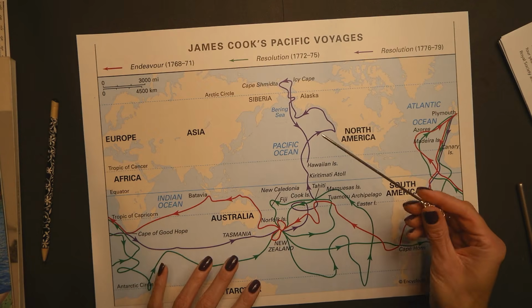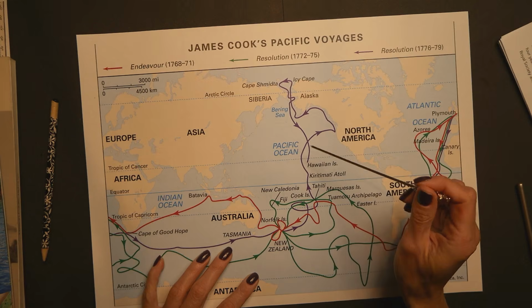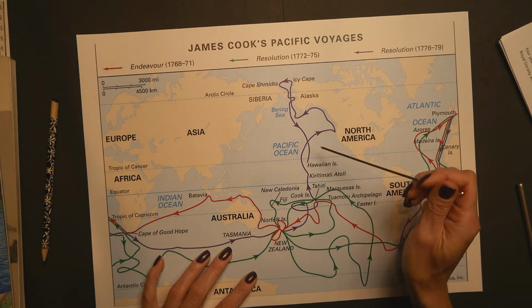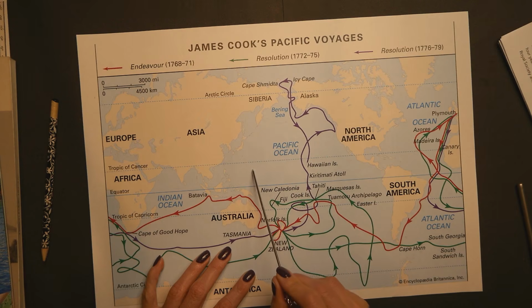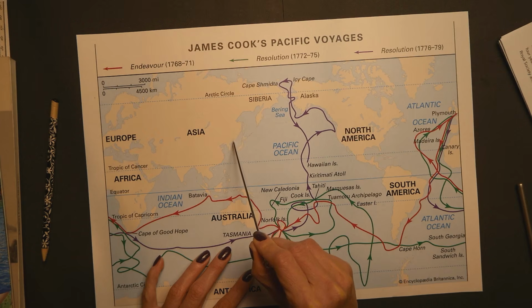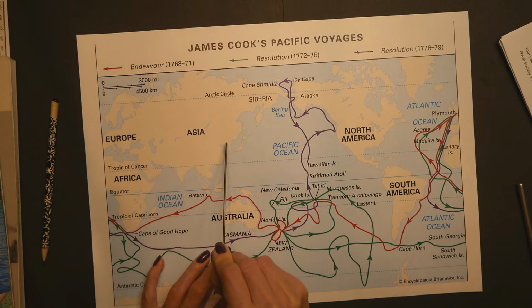After Captain Cook was killed, a different captain took charge of that boat, and from my understanding they went somewhere to here, and they sent a message about the death of the captain by land mail.